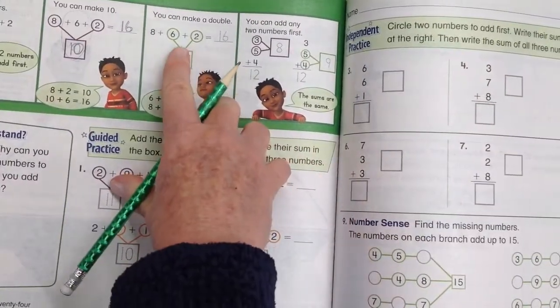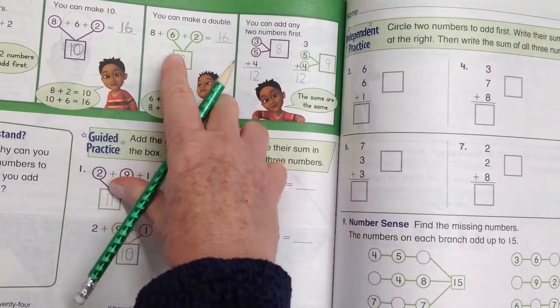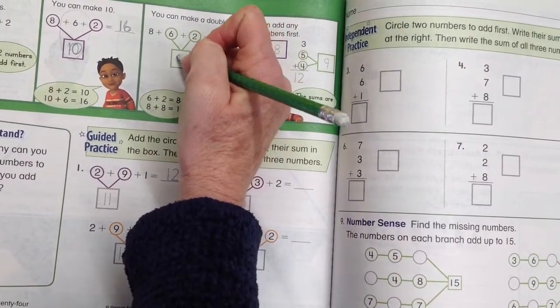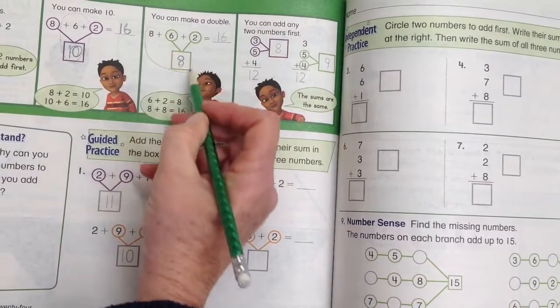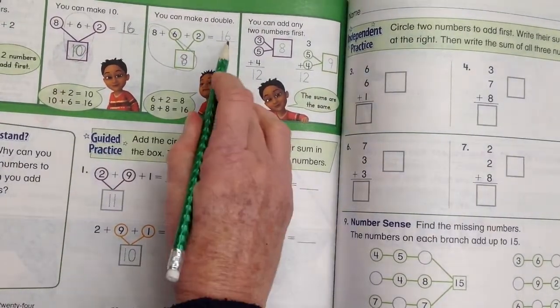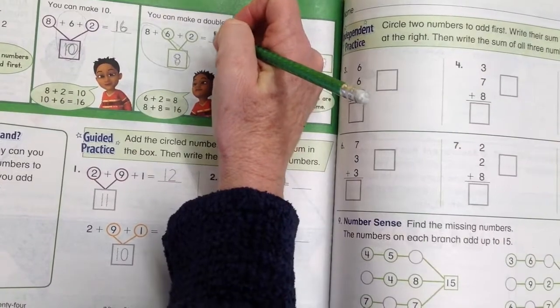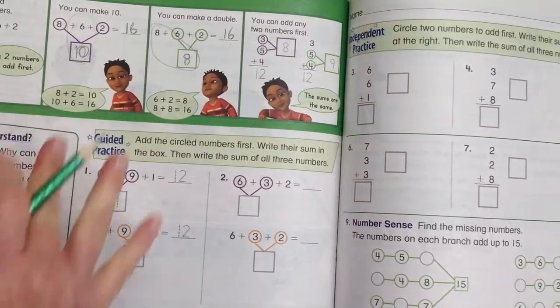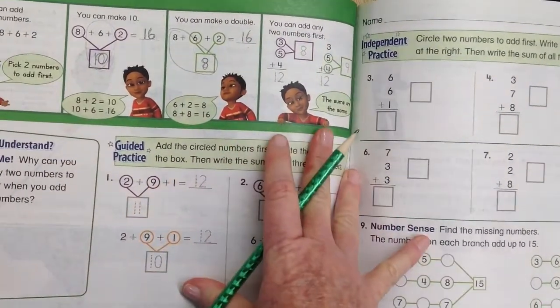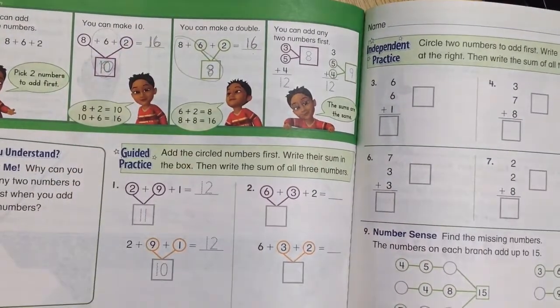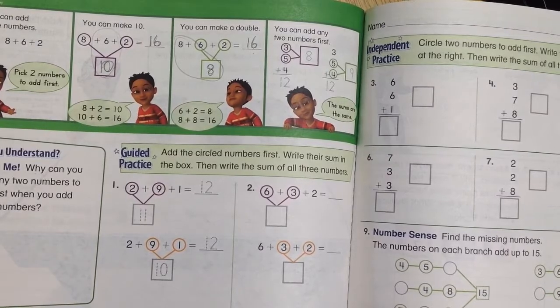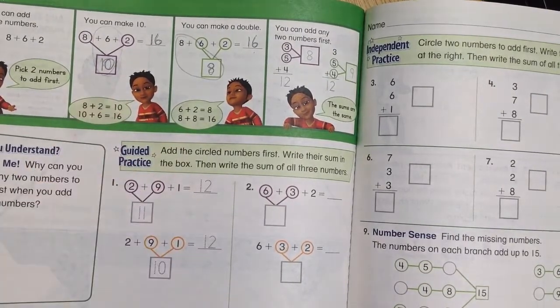Or over here, they said you can make a doubles fact. 6 plus 2 will give us 8. And then we're going to add the 2 8s together, which will also give us 16. So the big thing to remember from this is that it doesn't matter what order you add the addends in. You can add in any order that you want. Some people like to go from the biggest numbers down to the smallest numbers. Some people like to make tens. It's completely up to you.